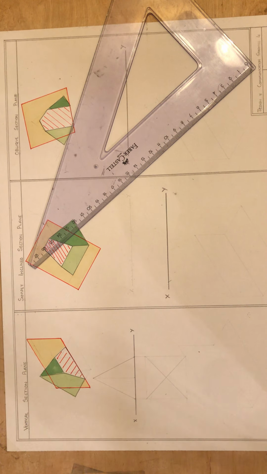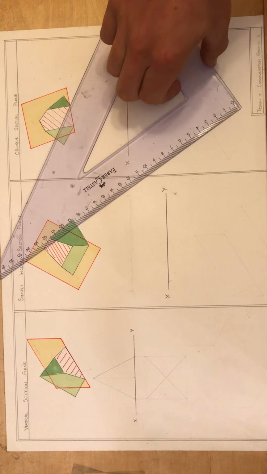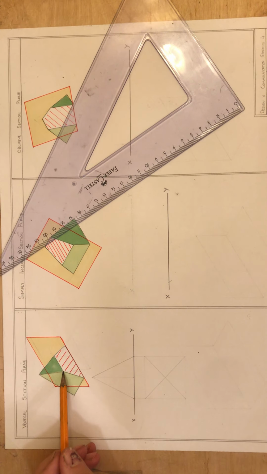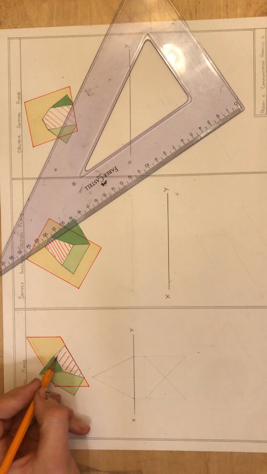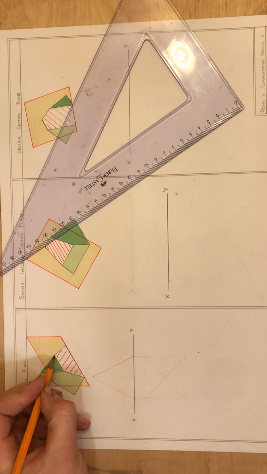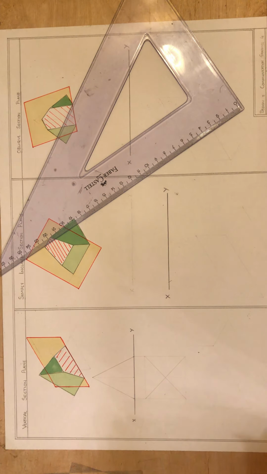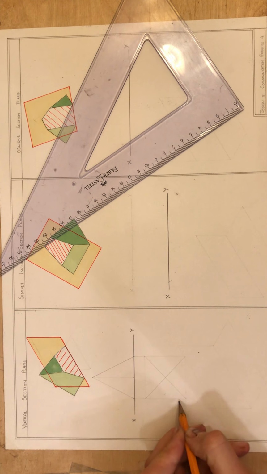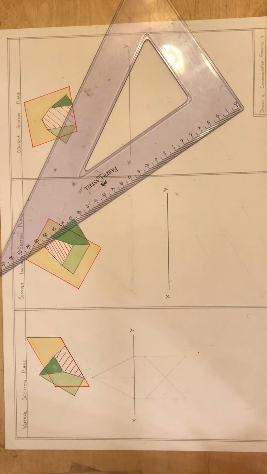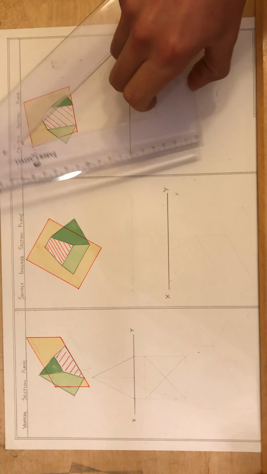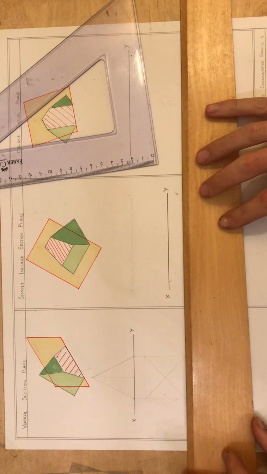In our elevation we can't actually see this plane, as it is of infinite size both vertically and horizontally. But as we can see here, it cuts the pyramid about 10 mil from the corner, from the bottom vertex.